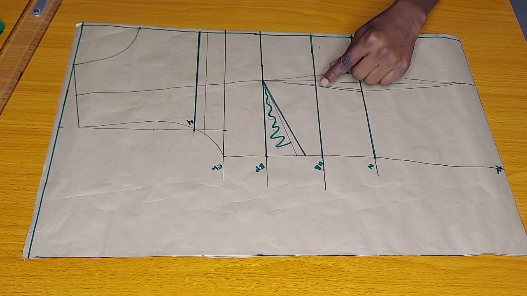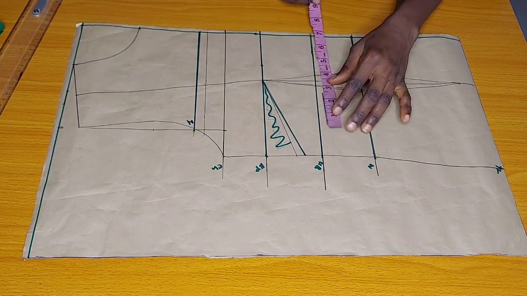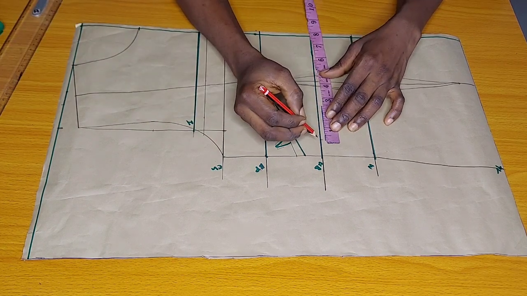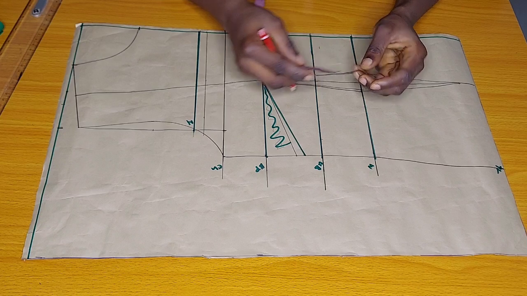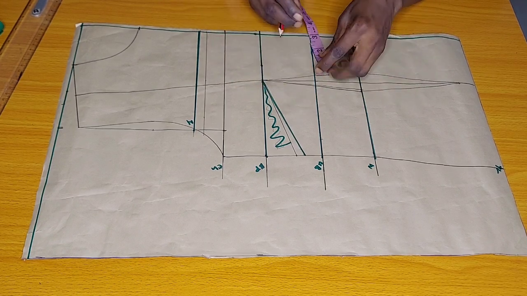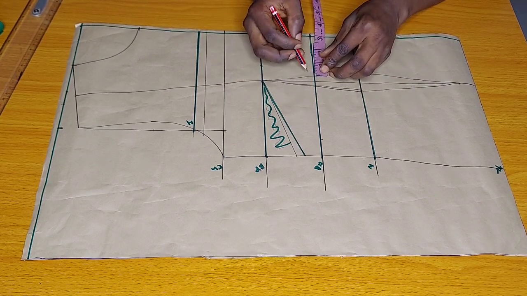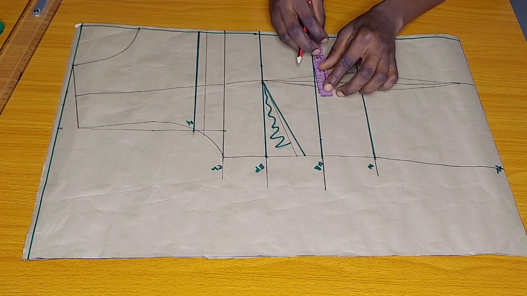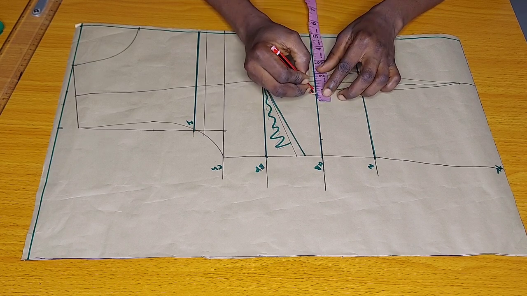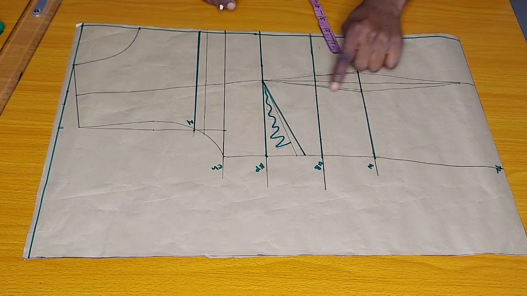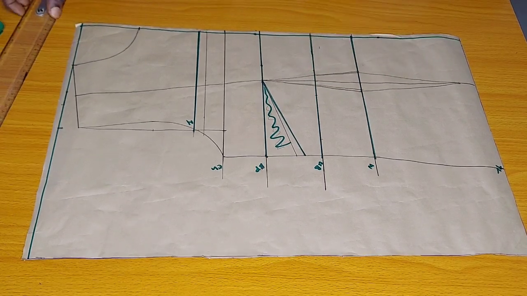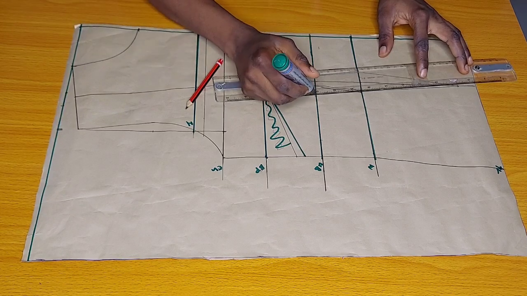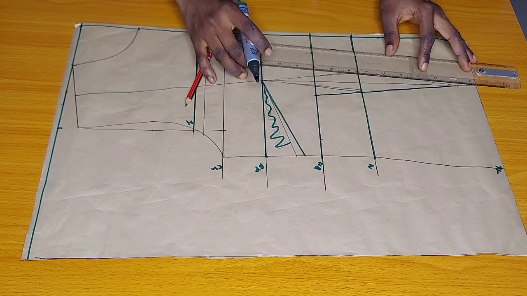After this, you come to the under bust circumference. Come to the under bust line and take the under bust circumference measurement divided by 4. Whatever you have left, you divide into 2, but it's not going to be equal. So you take the highest value and put it on the side front and the lowest on the center front. This one I have 1 inch, so I'm marking 0.75 towards the side front and 0.25 on the center front. From this point, I'm going to connect back to my waist dart, just like you see me doing.